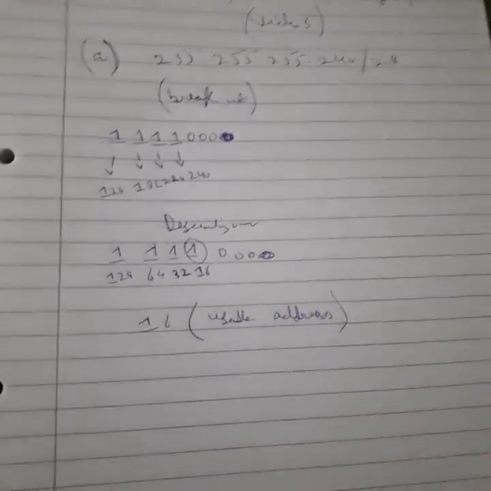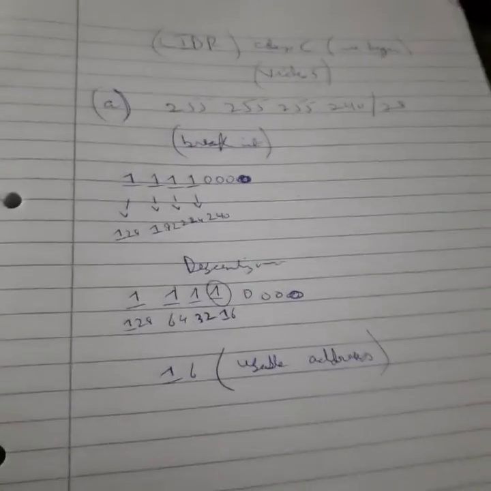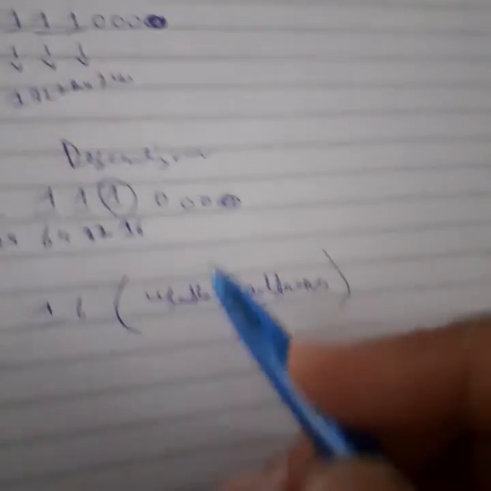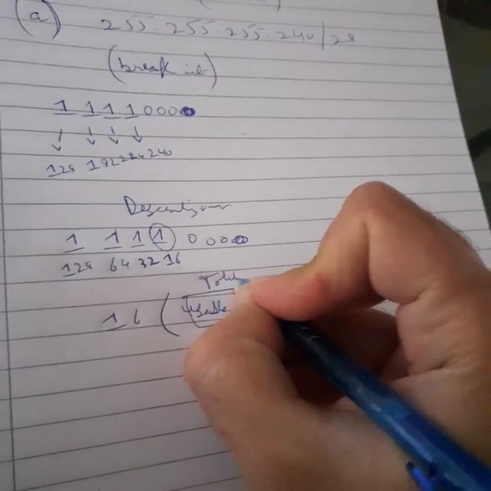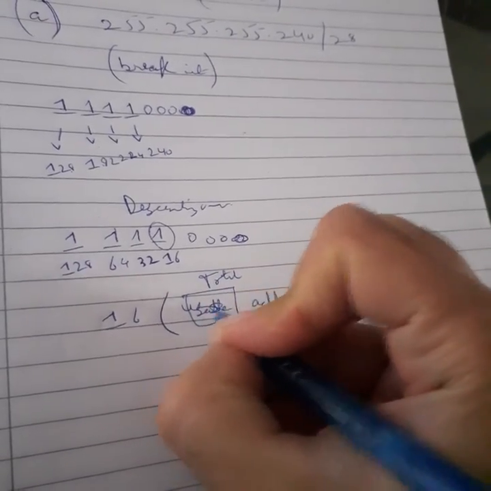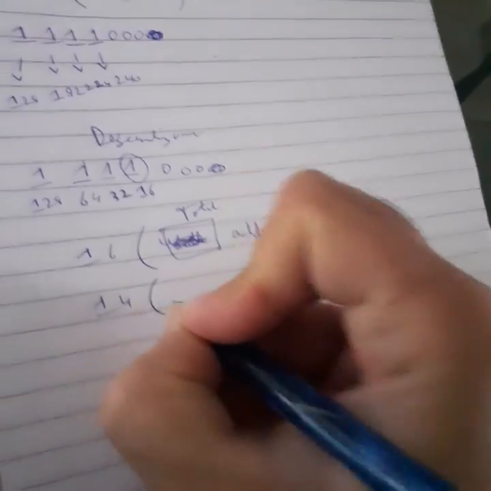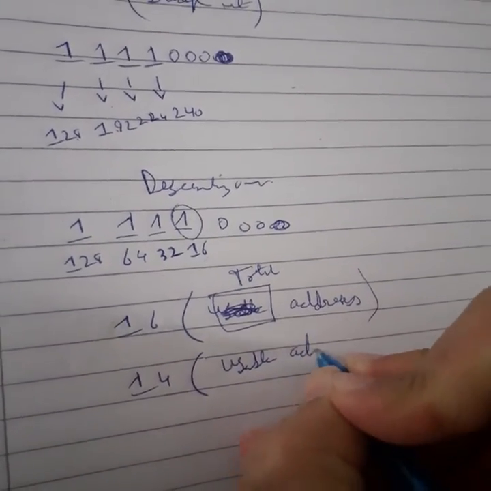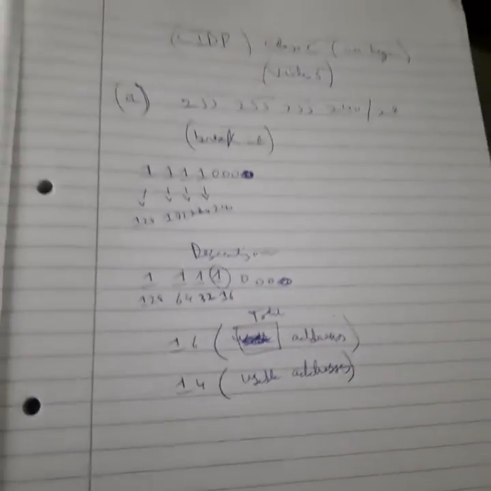And as I told you before, 2 will be used elsewhere. So this is actually gonna be total addresses. It's actually not usable addresses. Usable one will be 14. So 14 will be usable addresses. So we have 14 usable addresses.